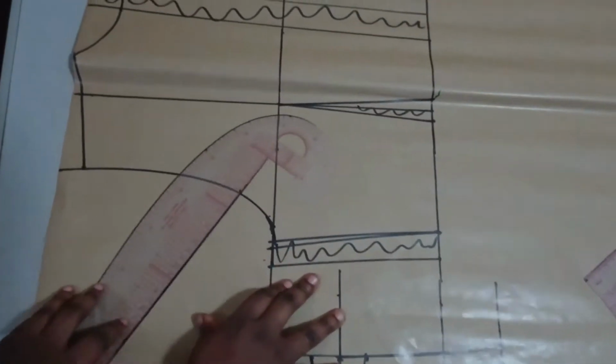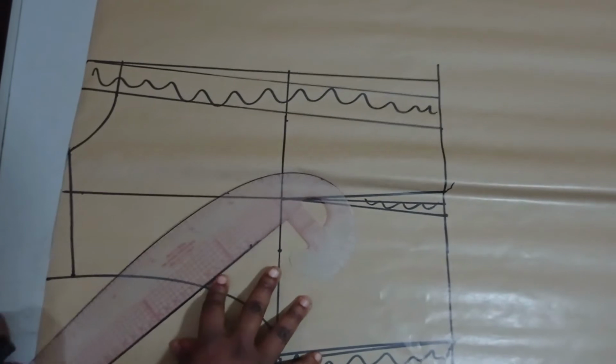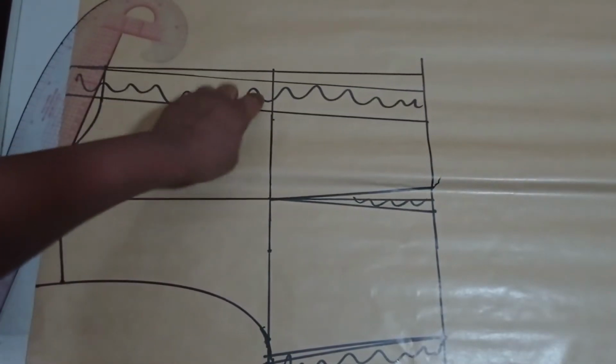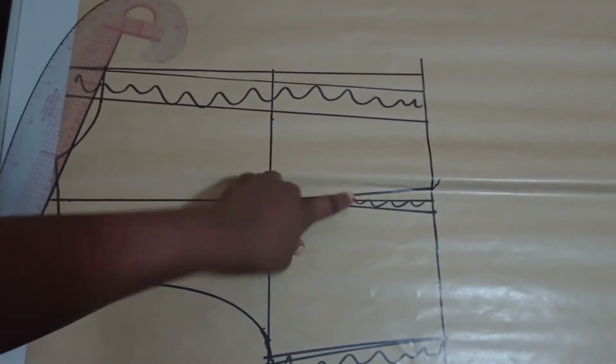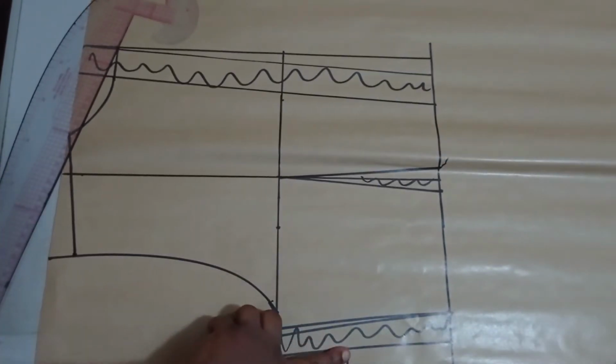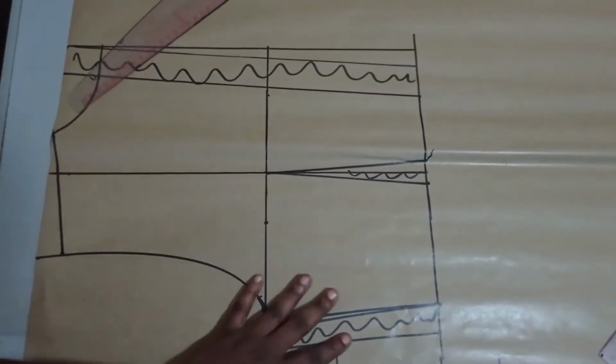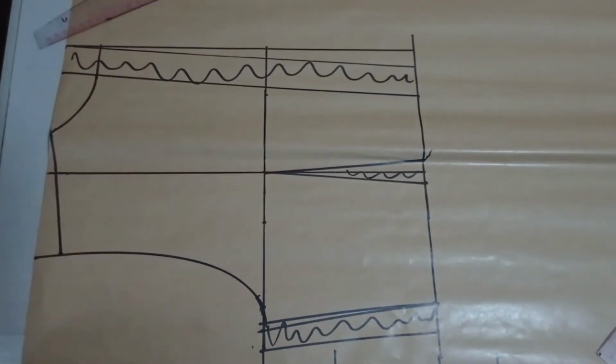Now we'll go over to the back. For the back, I already drafted my back bodice and it's very simple. This is a zipper allowance, these are back darts, a back measurement with the zipper allowance. Also I took 1 inch seam allowance.